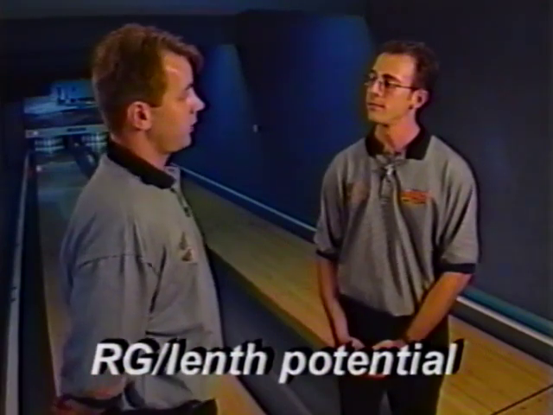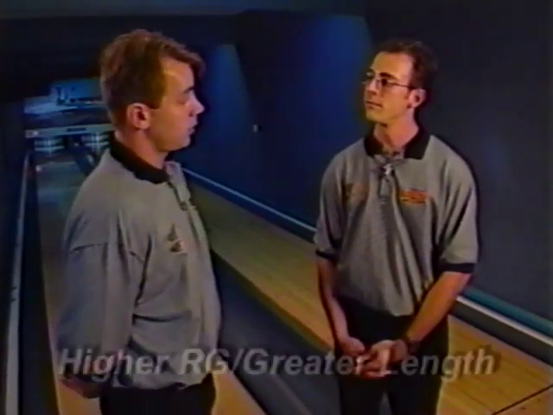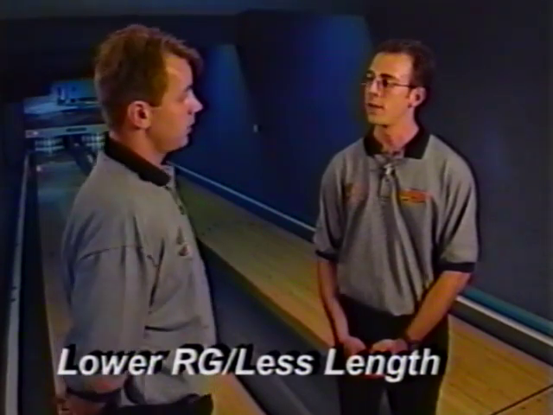Great, so what you're actually saying is that RG is a measurement of length potential, and that higher RG equals higher length potential and lower RG equals lower length potential? That's correct. Once the amount of length has been determined, we need to select the amount of overall hook that is required. Again, what do you suggest for light or short oil conditions?